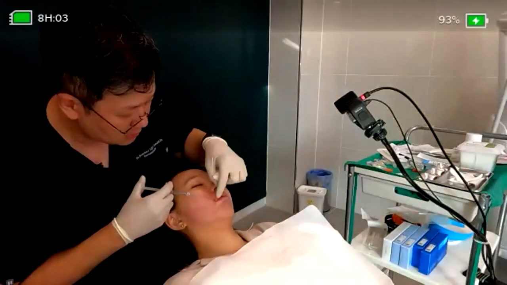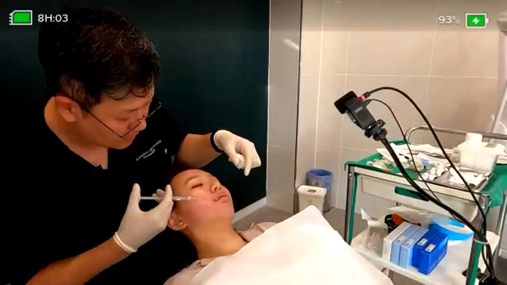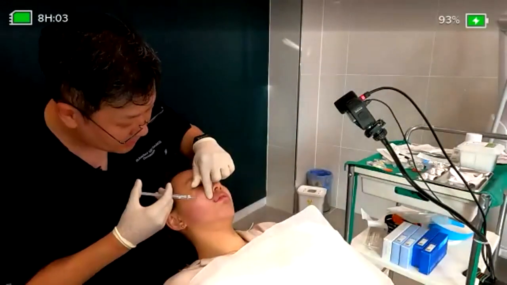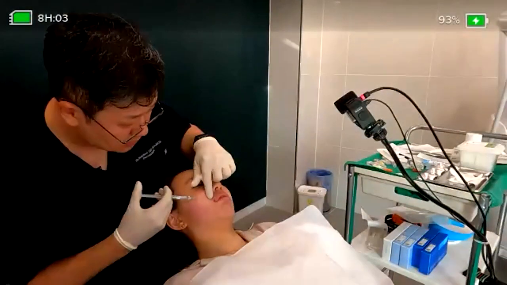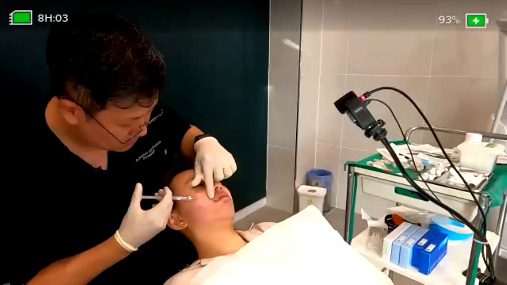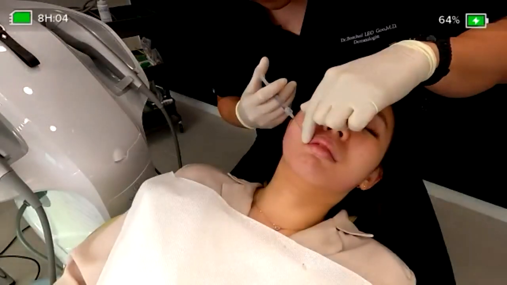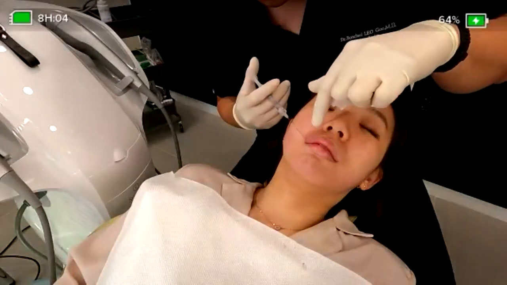You can see the needle tip is here, and can you smile a bit? 살짝 웃어주실 수 있어요. And that's what we want for the fraction. Very small amount, and not making any kind of foreign body sensation here.